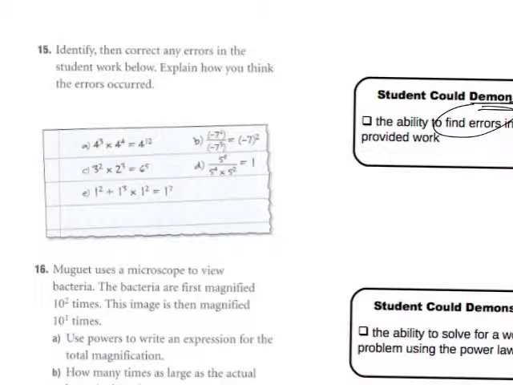Did they add accidentally, or did they multiply the powers accidentally? Or did they add the exponents properly? So just be careful when you're looking through them that you're thinking in the back of your mind about the rules.